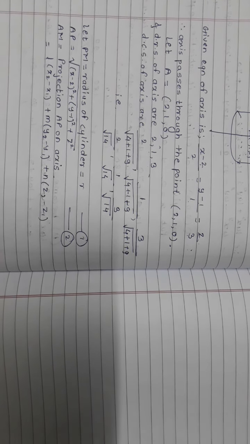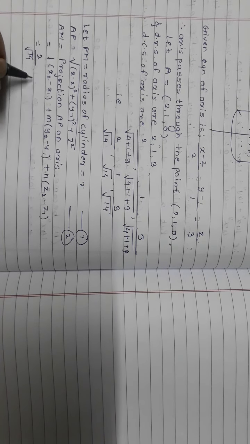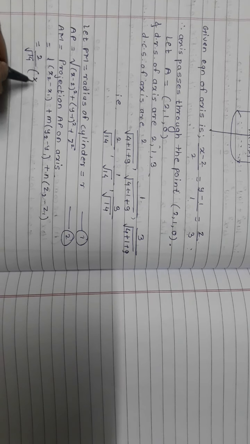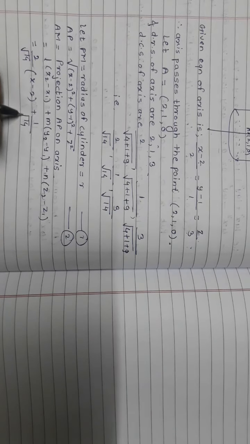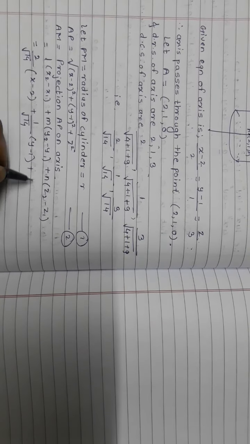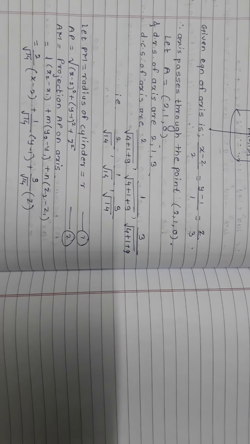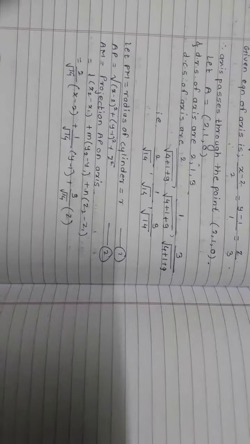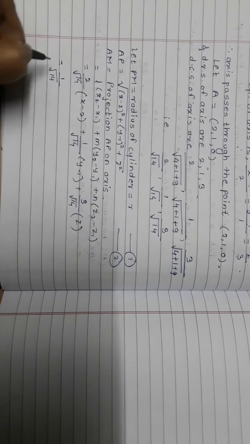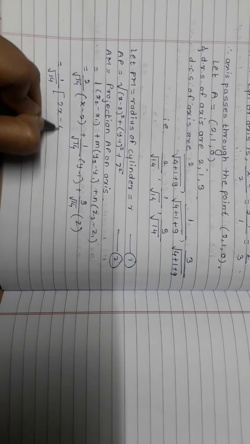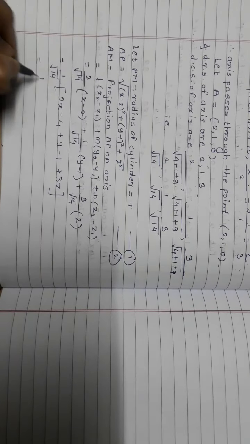Let's substitute the values. So this is 2 upon root 14 into (x minus 2), plus 1 upon root 14 into (y minus 1), plus 3 upon root 14 into (z minus 0), which is z. Let's simplify this a little bit. This is equal to 1 upon root 14, and I can take it common. So inside, 2x minus 4 plus y minus 1 plus 3z. So what is it equal to? 1 upon root 14.